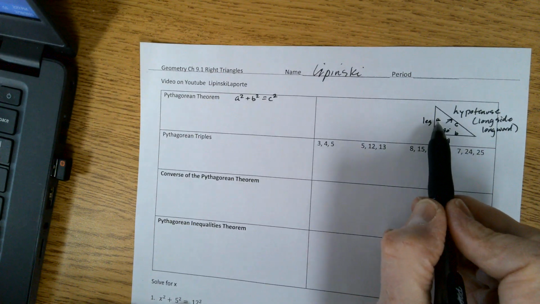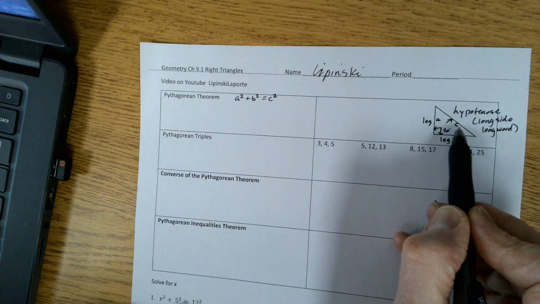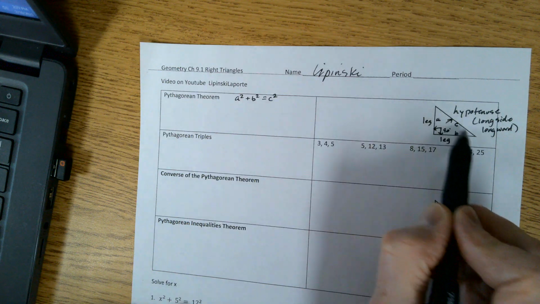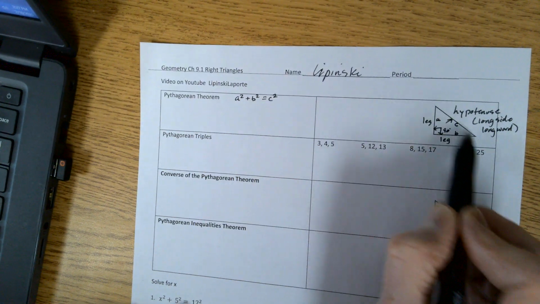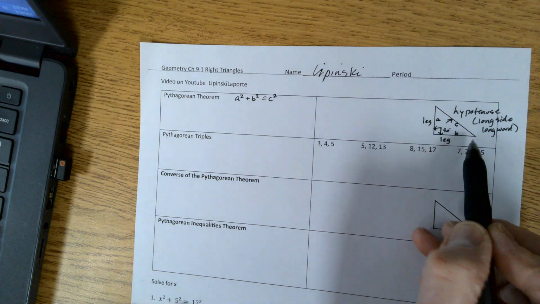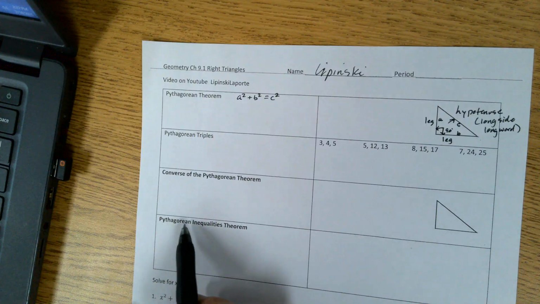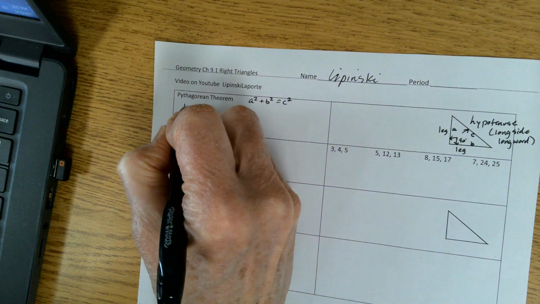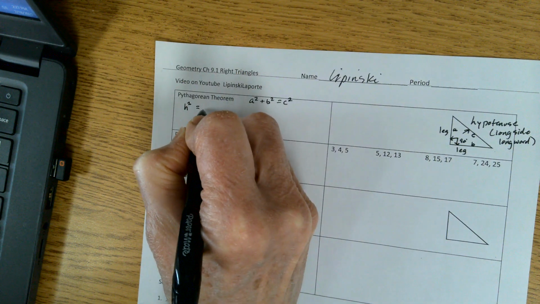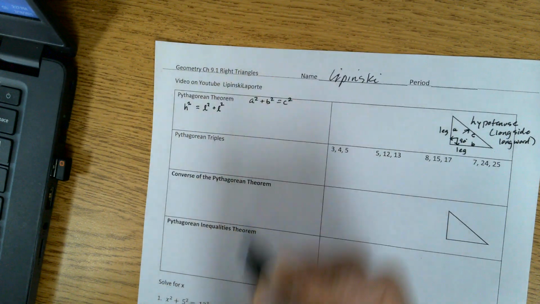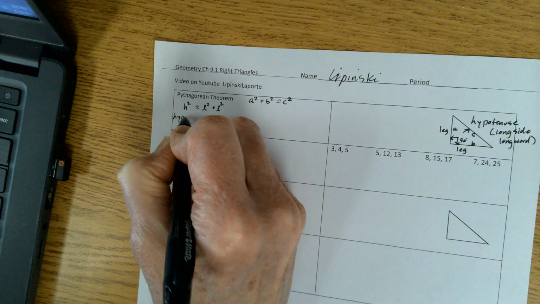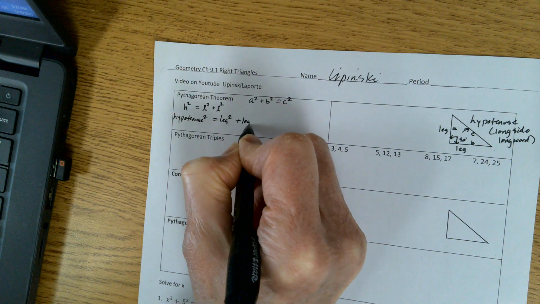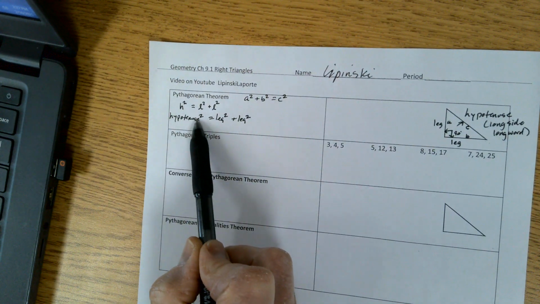Okay? Instead of saying A, B, and C, I'm going to say leg squared, hypotenuse squared. And really, I'm referring to the length of the leg, the length of the leg, the length of the hypotenuse. And I'm going to put the hypotenuse first because of the other work that we're going to come to when we talk about the Pythagorean theorem inequality theorem, okay? So I'm going to say, for a Pythagorean theorem, it always is the length of the hypotenuse squared equals the length of the leg squared plus the length of the leg squared. Always, okay? The length of the hypotenuse squared equals the length of the leg squared plus the length of the leg squared. Again, I'm putting hypotenuse first just because of where we're going.